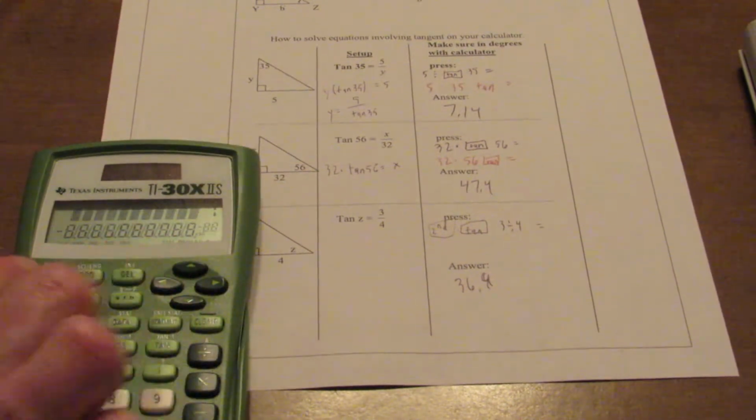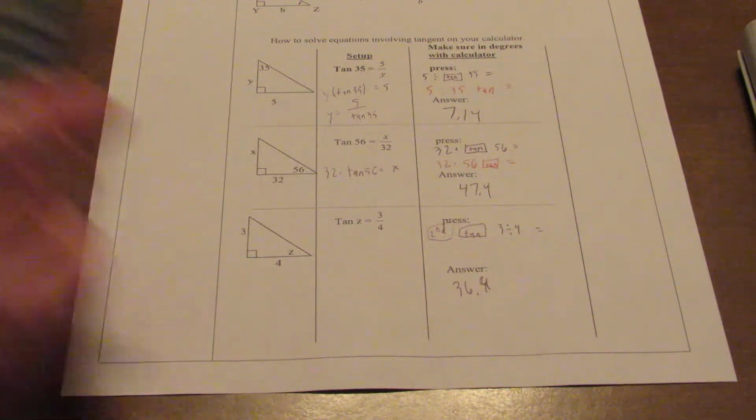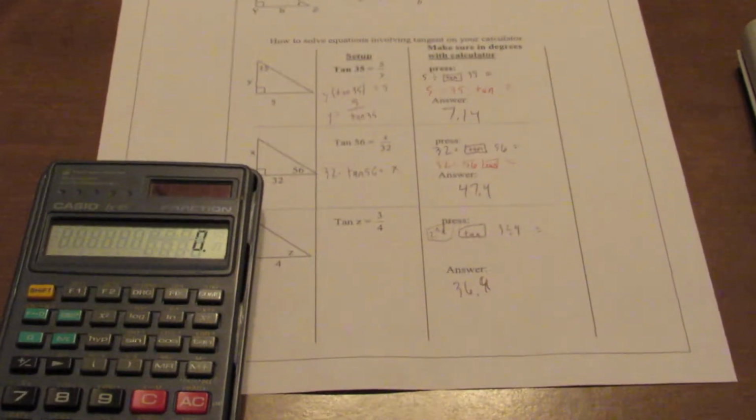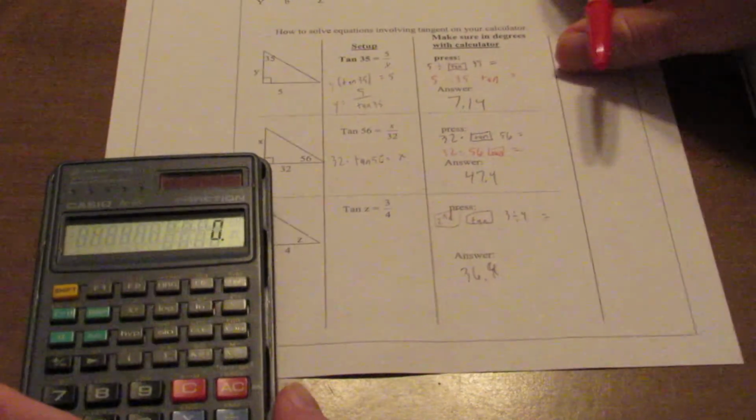So watch that. Also, you might not be using second. It might be shift, like it is on this calculator or something like that. Some of them, it might even be an alpha or something like that, depending on where it is.